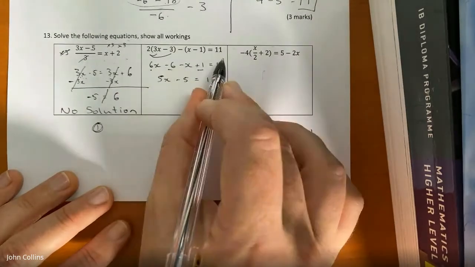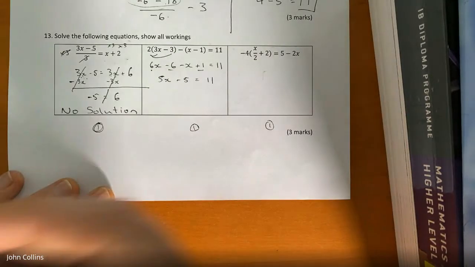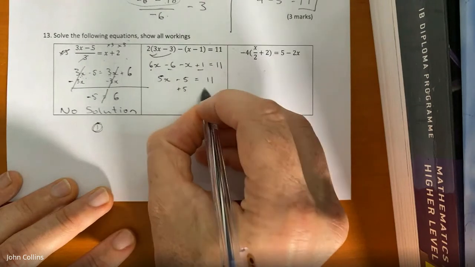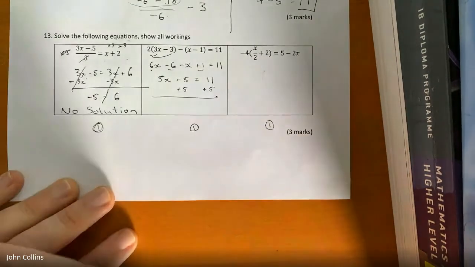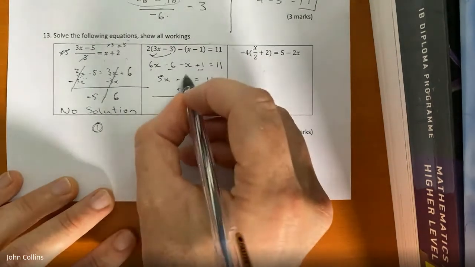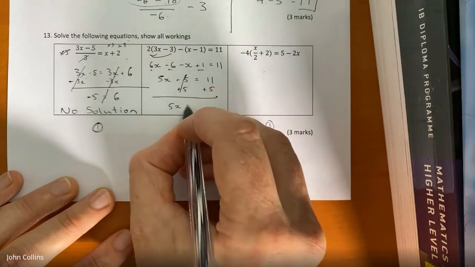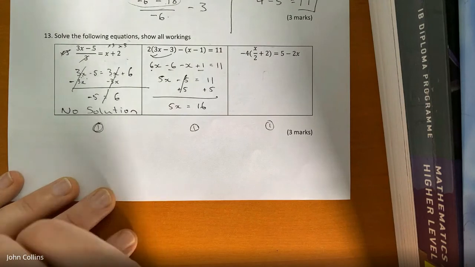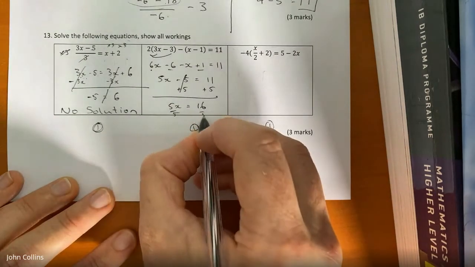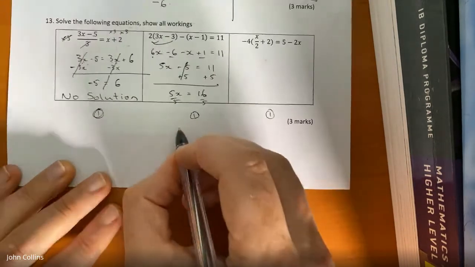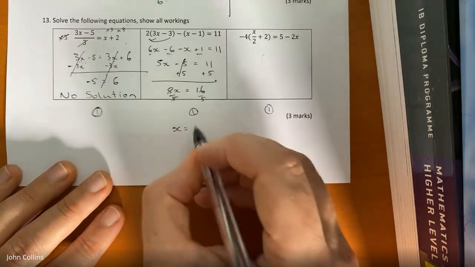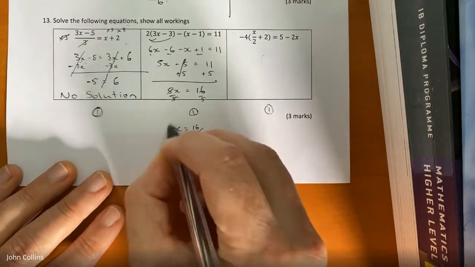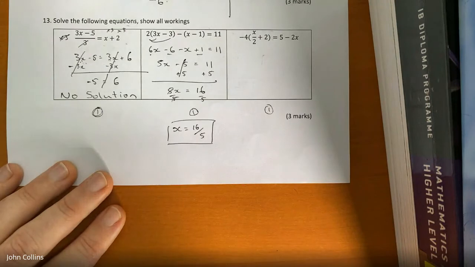So remember, when you have expanded, always check, can you simplify before you solve. Don't jump into solving too early. Add 5 to both sides. You get 5x is equal to 16. And then divide both sides by 5. I'll put my answer down here. X is equal to 16 over 5, and that is us. 5 1/3. Pauline and Julie got it.